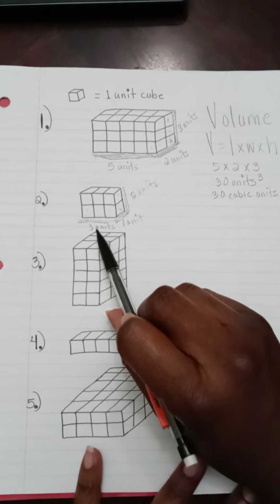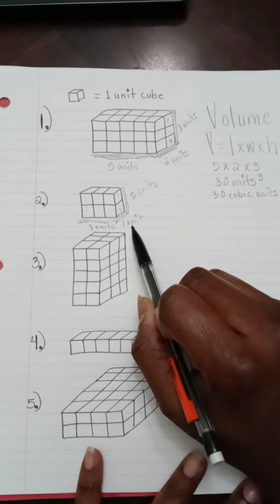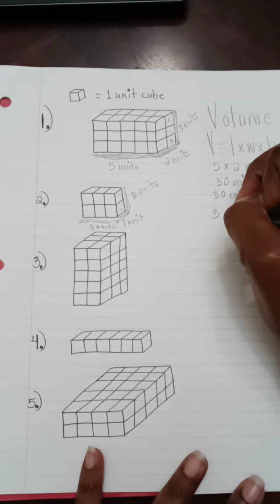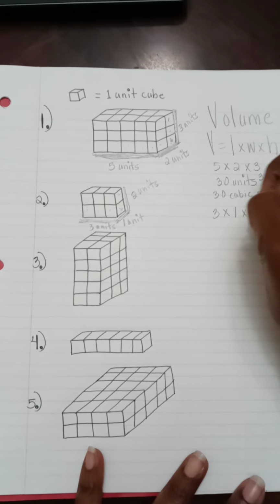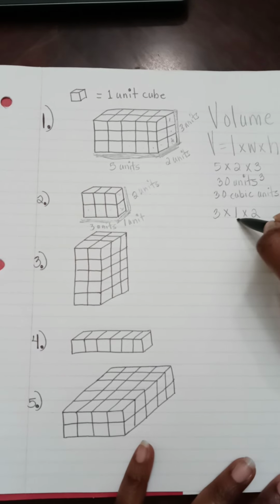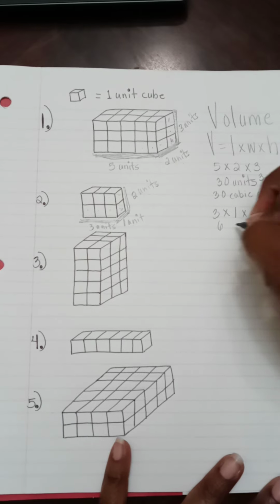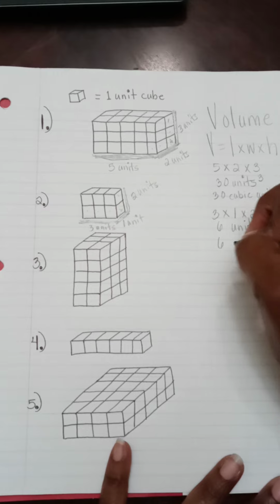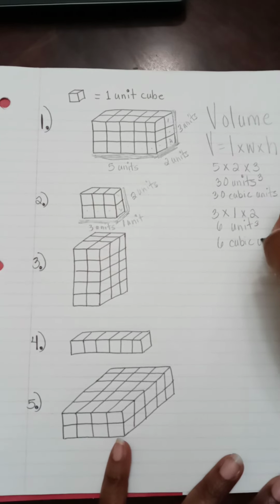So my formula is simple. It just says multiply the length times the width times the height. So my length is 3. My width is 1 and my height is 2. So when I multiply that, I got 3 times 1 is 3, times 2 is 6. So my answer is 6 units cubed, or 6 cubic units.